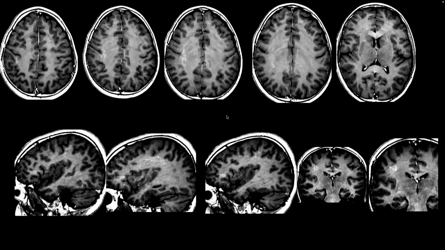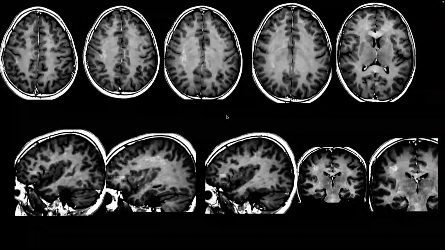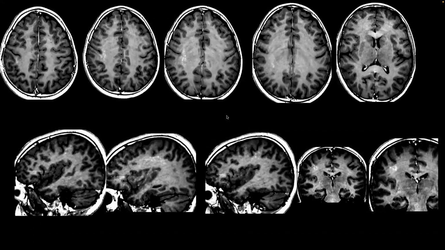NMO, MOG, and oligoclonal bands were also sent, which were negative. Is that right, Harika? Yes, sir. NMO MOG is negative, oligoclonal bands is negative. And GFAP antibodies we have also done, sir. We recently got that report, and that is also negative. Okay.